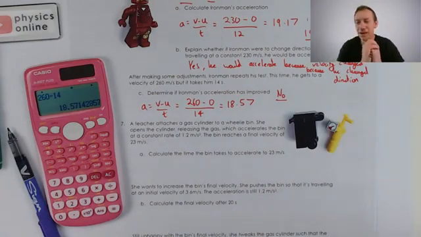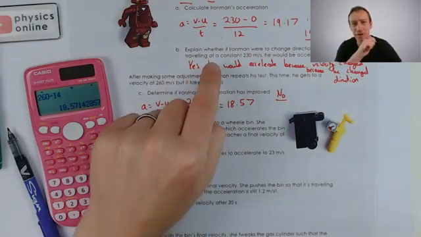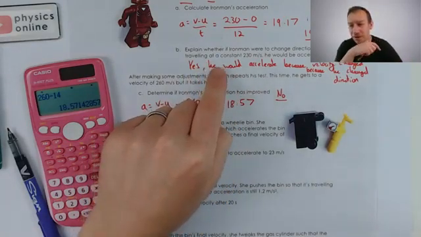Also, Arjun put a fantastic answer in the comments to this part about why he would be accelerating even though he was going at a constant speed.